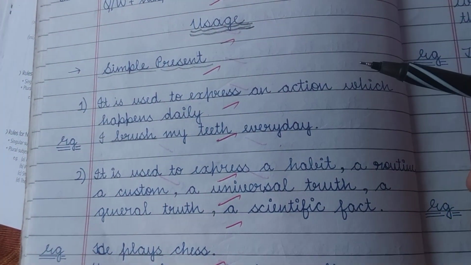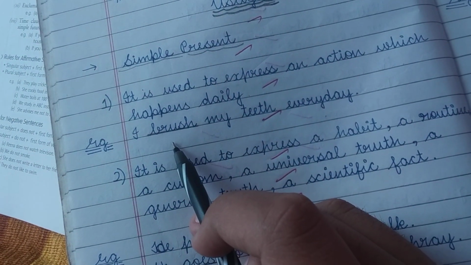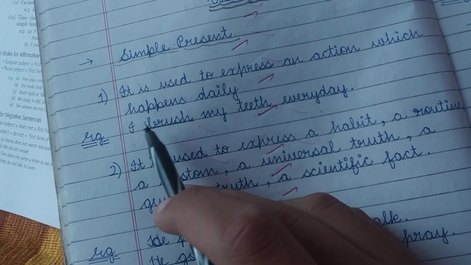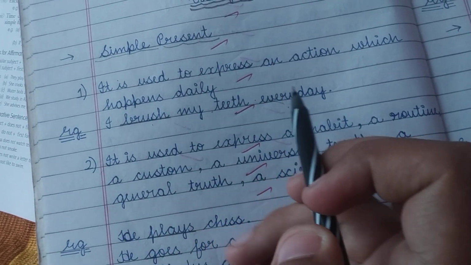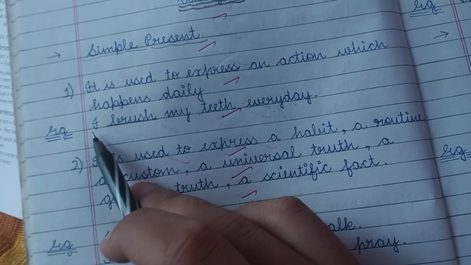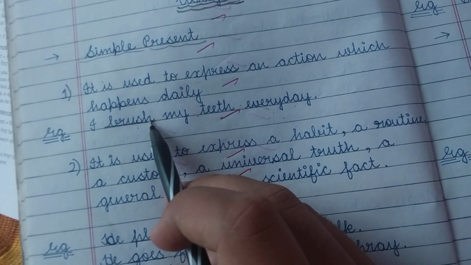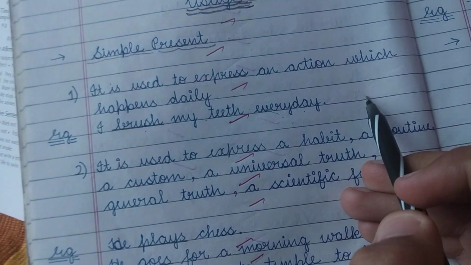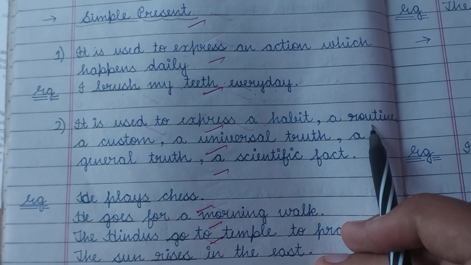I brush. If it comes as a blank in the paper, it will be asked as a blank: I dash my teeth every day. With this you come to know that this action happens daily. So then you will fill in I. The subject is first person I, so you will use the first form, brush. In the bracket, brush will be given to you. It is used to express a habit, a routine, a custom, a universal truth.